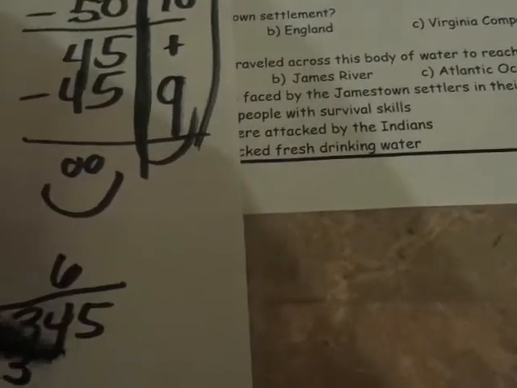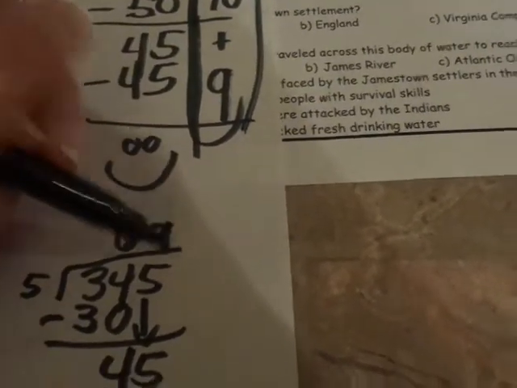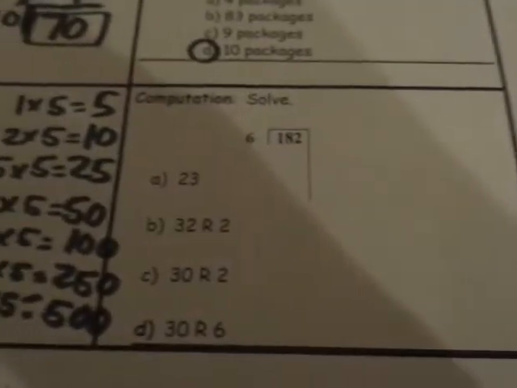6 times 5 is 30. Subtract that out, you get 4. Bring down your 5. How many times can 5 go into 45? 9 times. Subtract that out, and you get your quotient. Best answer is D. Woohoo! Next question.